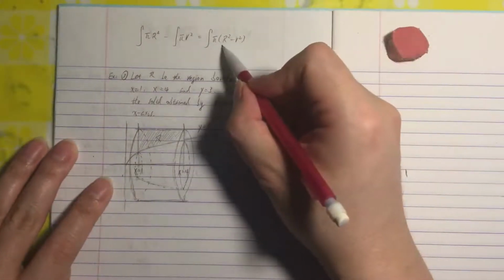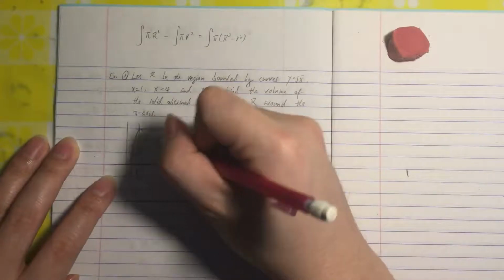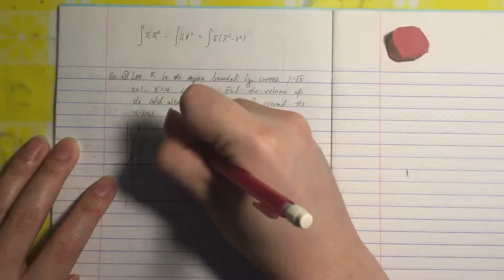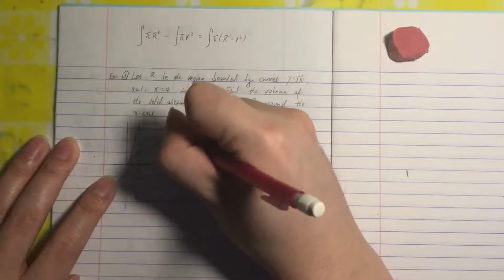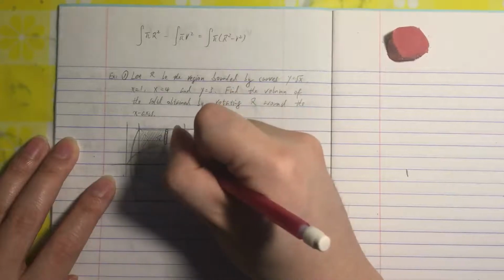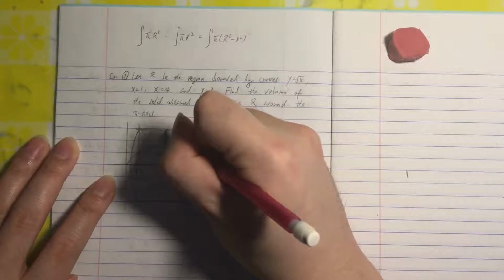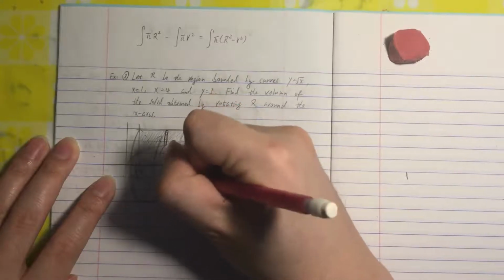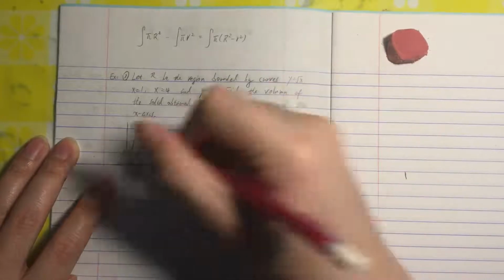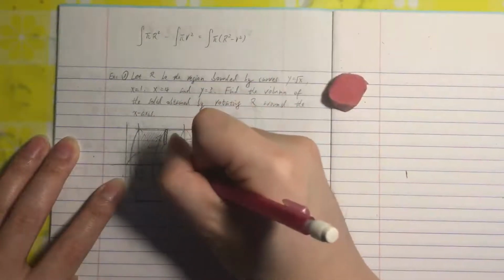Now, what does it mean? Outer radius, inner radius. Let's take a little piece perpendicular to the x-axis.